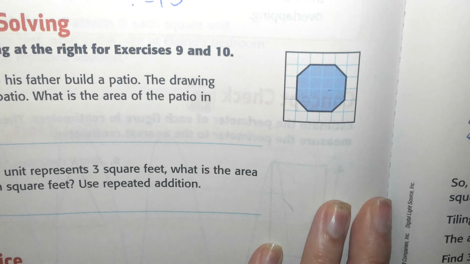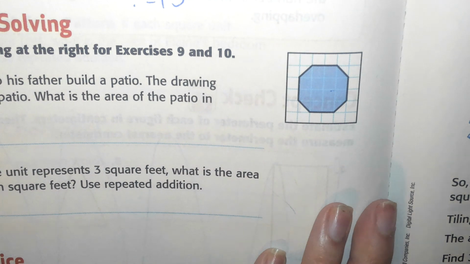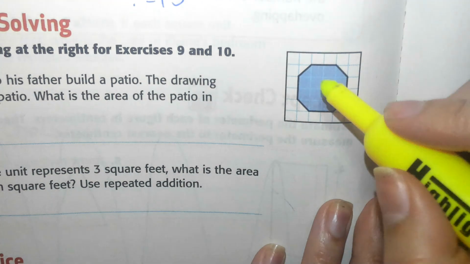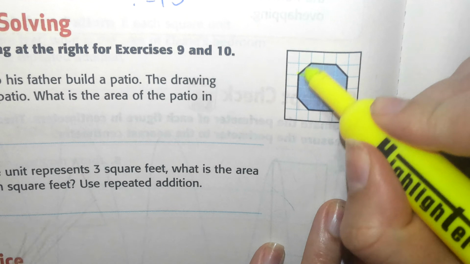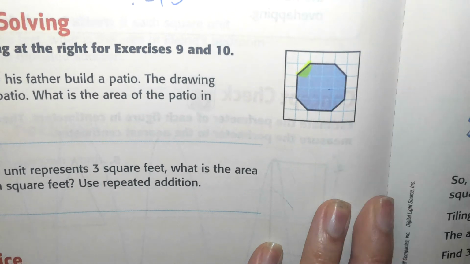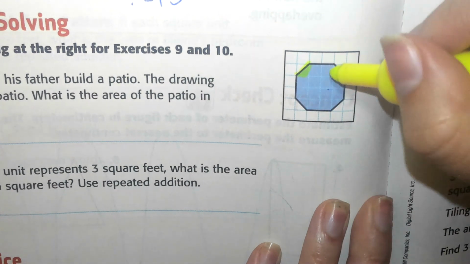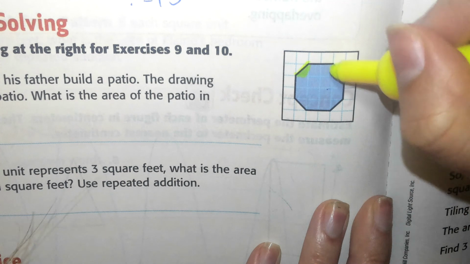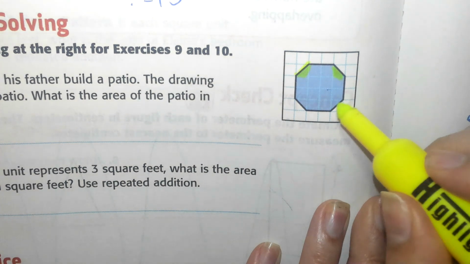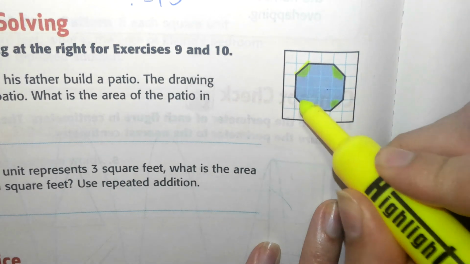So if I'm looking at this drawing, I can see that there are quite a few whole unit squares in there where I could count them exactly as they are. But there are some that are half squares. So if you see right here, I have a half of one right here. I have another half of one here. I have another half of one here and here.